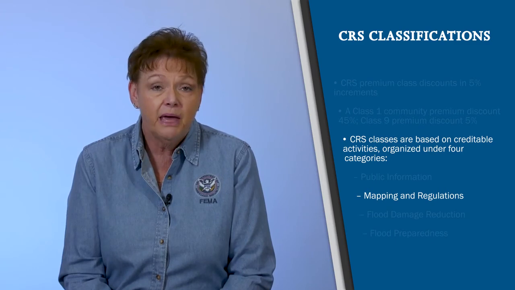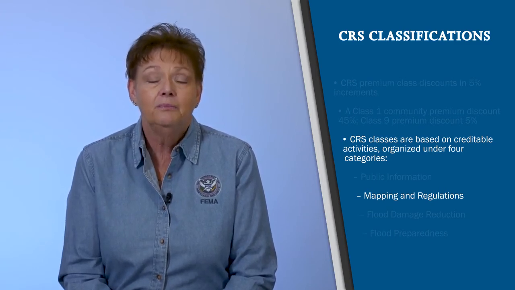So there are 4 major categories that communities can get credit for. One is public information. Do they make zone determinations? Do they put out outreach materials? Do they have a website? The next one is mapping and regulations. Do they have higher standards? Do they have a freeboard on top of the base flood elevation that we give them on our flood insurance rate maps? Do they participate both financially and engineering-wise in preparing the maps?